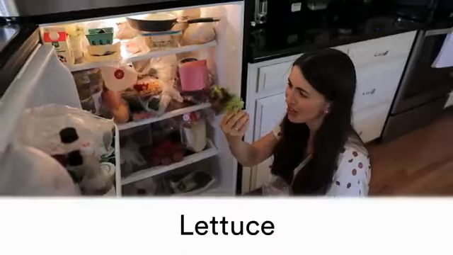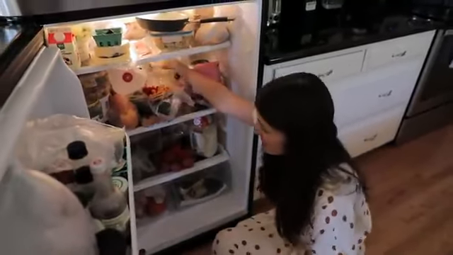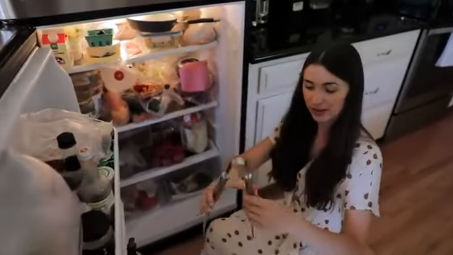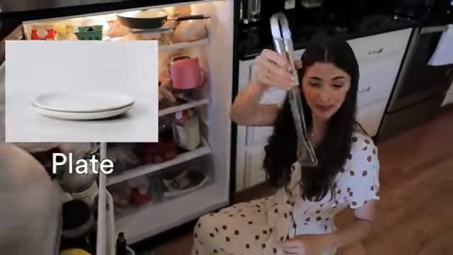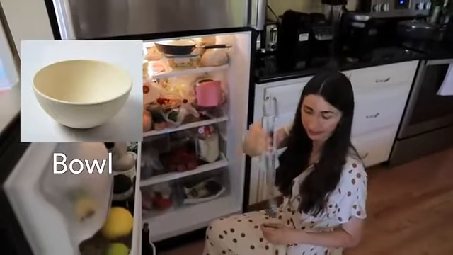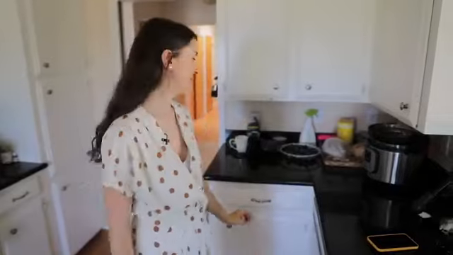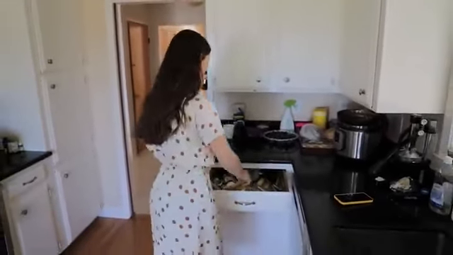Something is living on it already. So this is lettuce. So when you're making salad with lettuce, you would use your tongs to pick it from the plate and put it on your plate, or from a bowl, whatever you use to make a salad. Tongs.